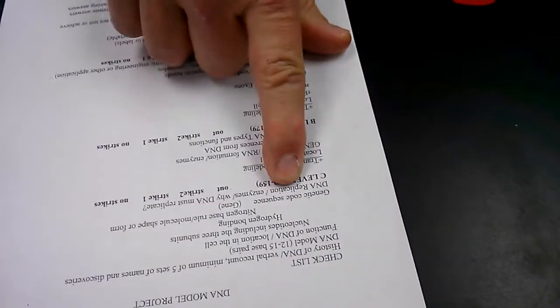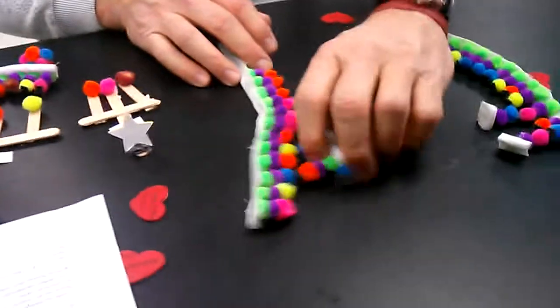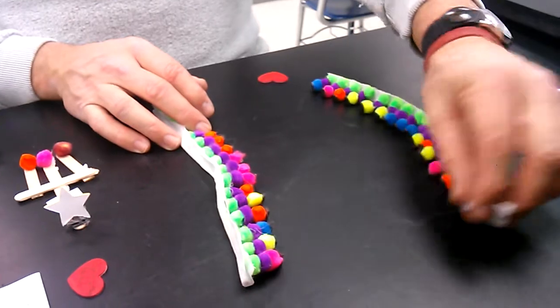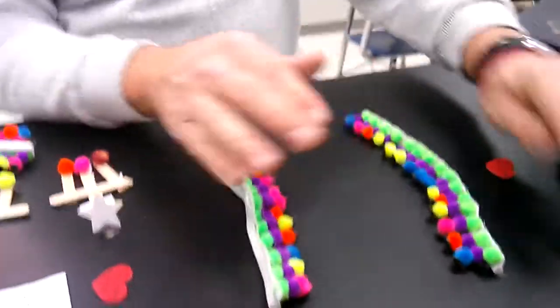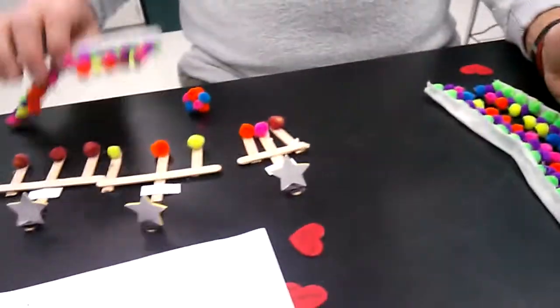Just double checking if I missed anything for the C level. Nope, that's the C level right there. Shall we go on to the B? Yes. Okay.